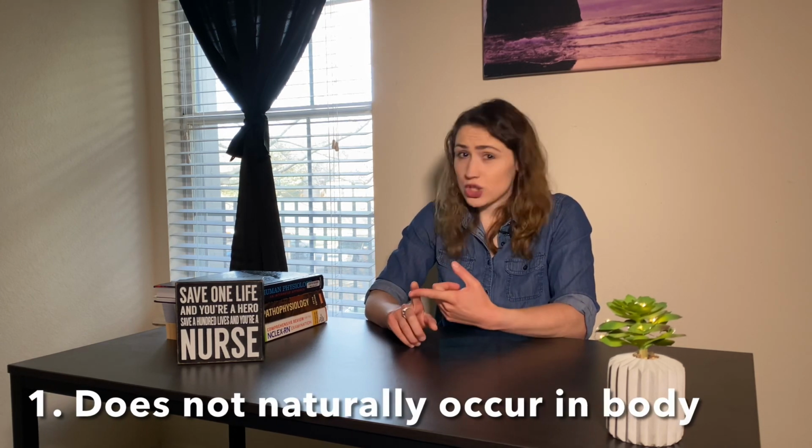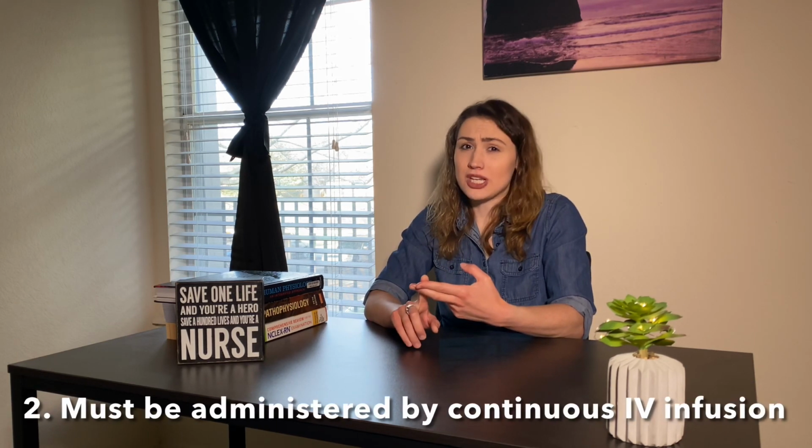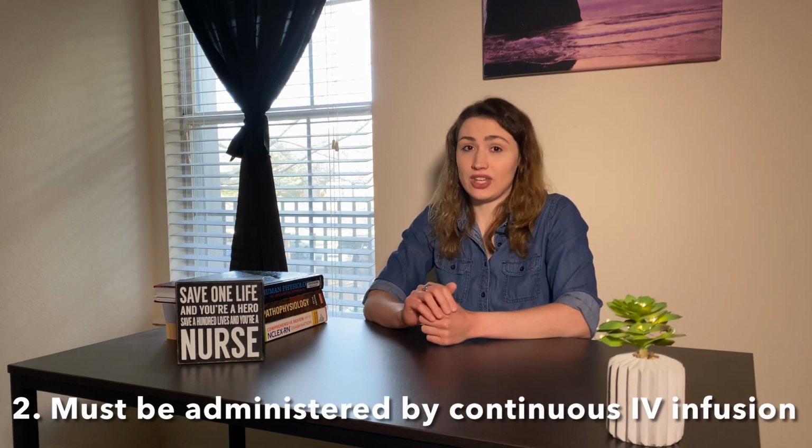Okay, now I know we talked about inulin and how it's used to estimate clearance and therefore GFR, but in real life, we don't use inulin to measure clearance. One, because it doesn't naturally occur in the human body, and two, because it has to be administered by continuous IV infusion. So we use something a little different in real life settings.